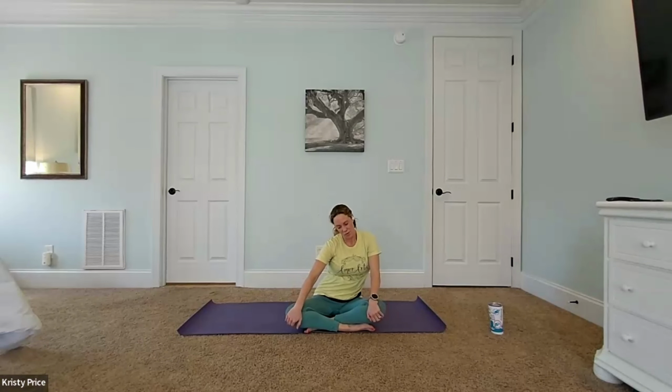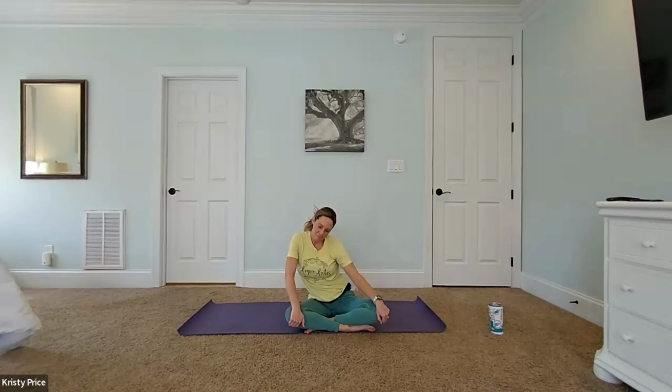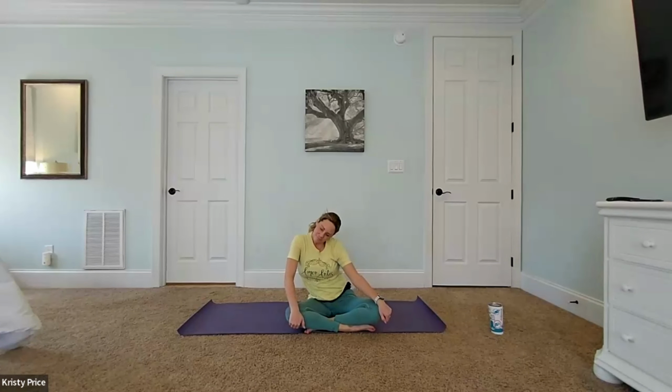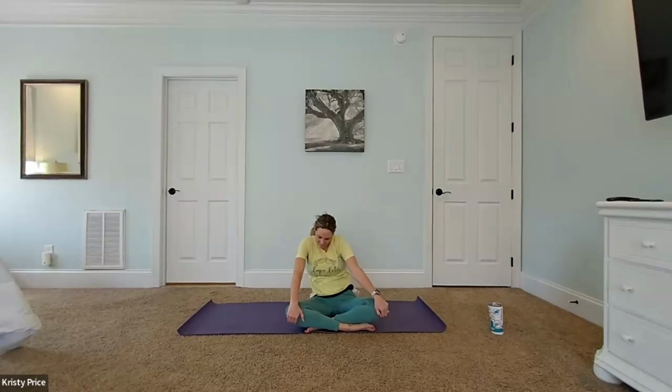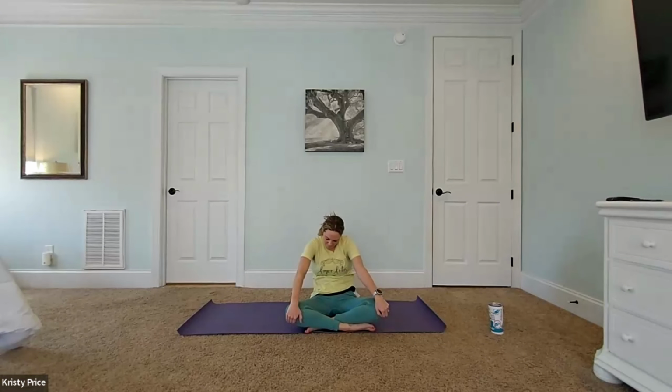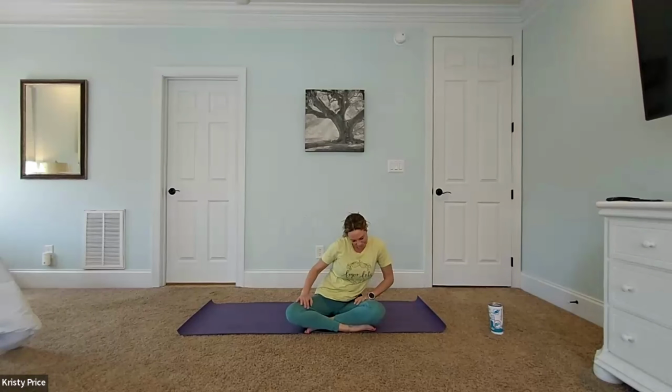Then you'll take your kind of barrel rolls here. We do this a lot on our hands and knees, where we just roll the torso any way that feels good. And reverse the circle, bring it the other way.